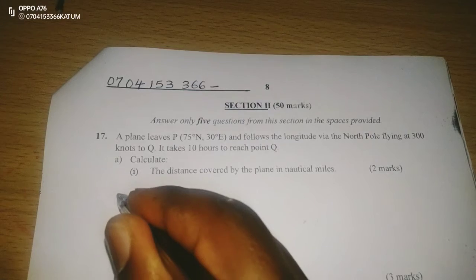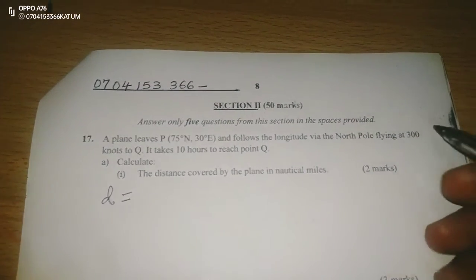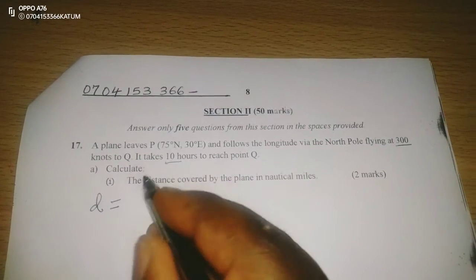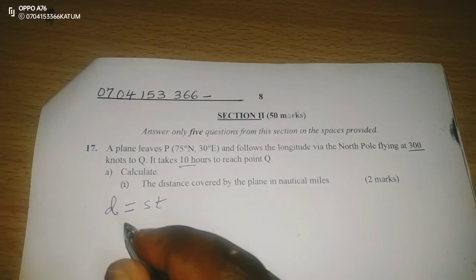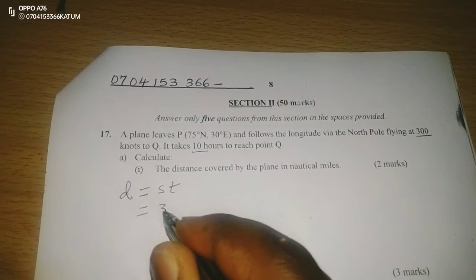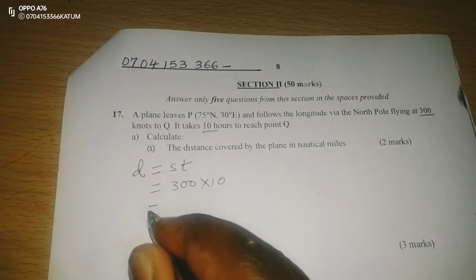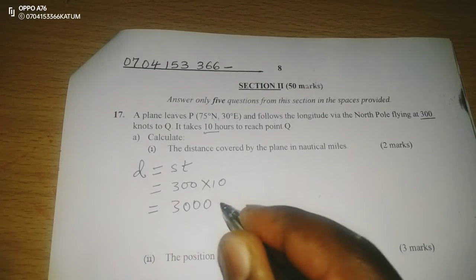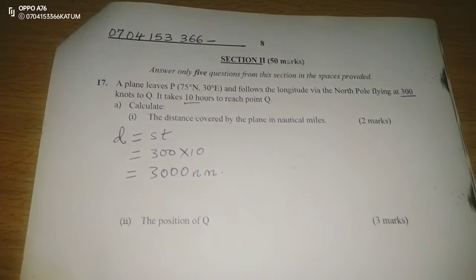For us to get distance, for the plane, we are given the speed in knots and time taken in hours, then we can use speed times time. With a speed of 300 for 10 hours, the distance covered will be exactly 3,000 nautical miles. So that is distance.